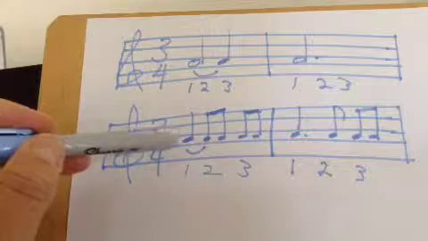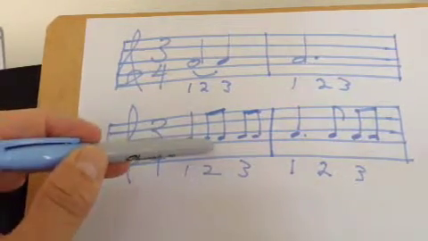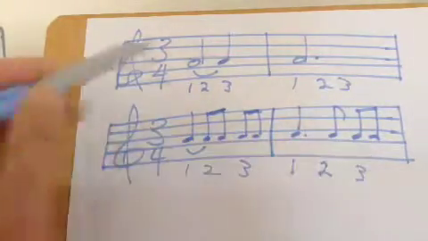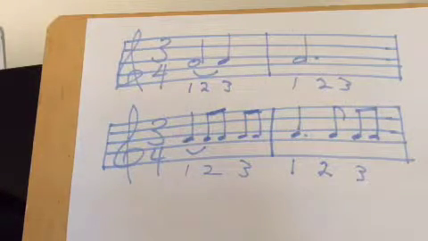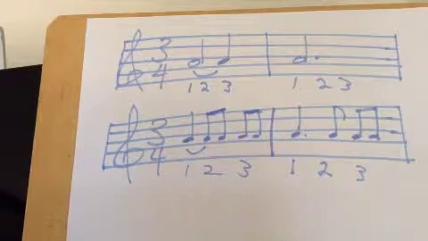Now, let's just do it on ta. Go. Ta, ta, ta, ta, ta, ta, ta, ta. I want you to do those 2 until you just have it down flat. Then come back.